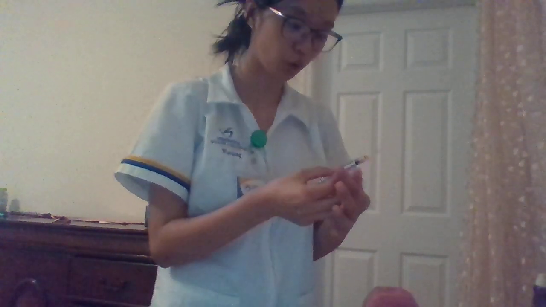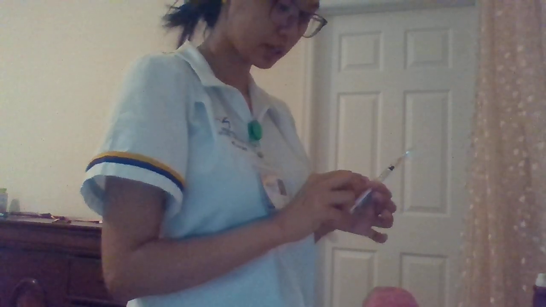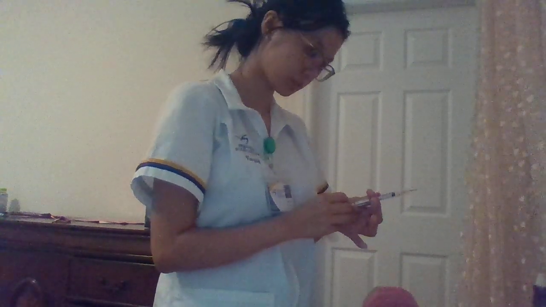And I'm gonna write the time now, and I am gonna put my initial on the label, and also the time and date. And after that, I am gonna open my needle by using the rainbow technique, and I am gonna draw 0.5 milliliter, which equals the dose I'm gonna administer to the patient.